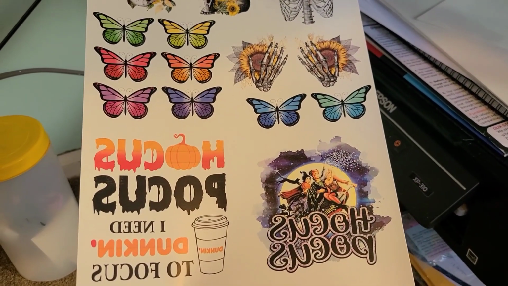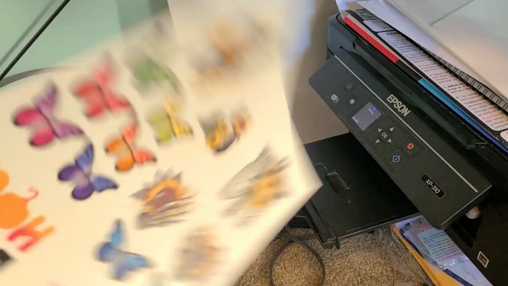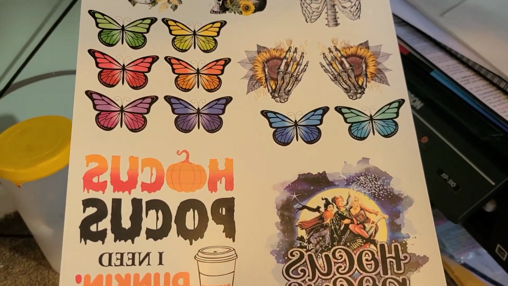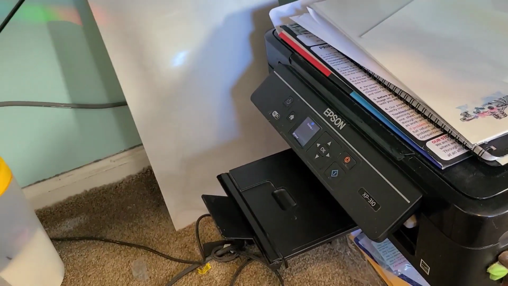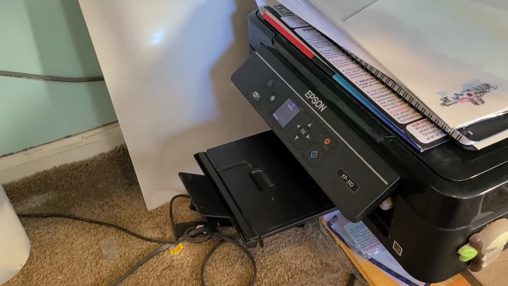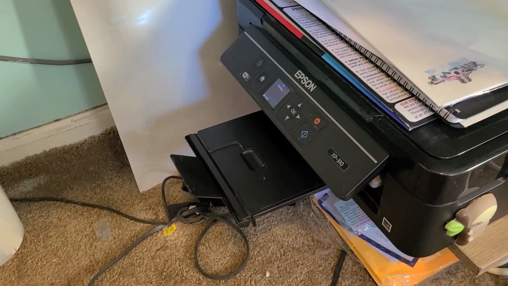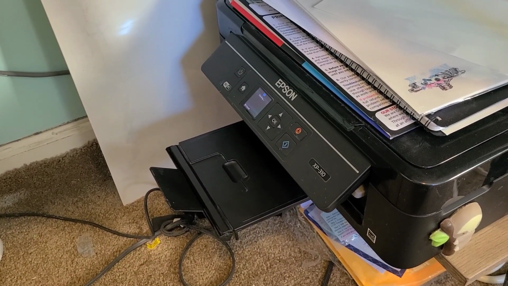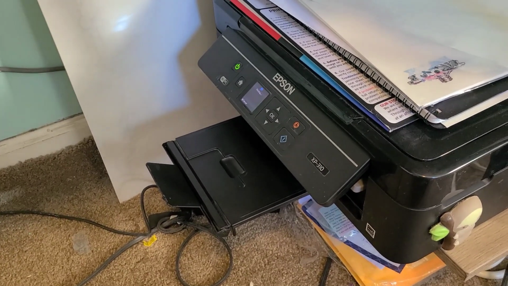So my print quality is actually pretty good. I do have one line through the pumpkin in the Hocus Pocus. So, not the end of the world, but not perfect. So, printing it again. But, hopefully the head cleaner will fix that.